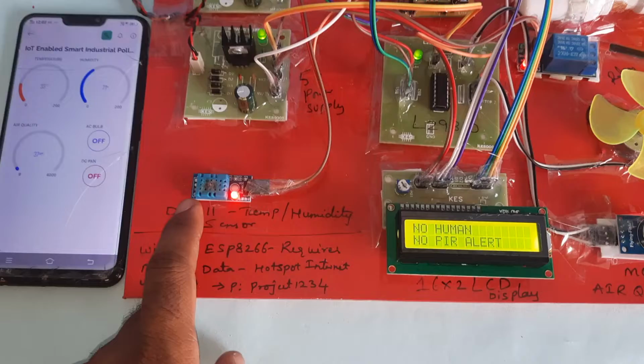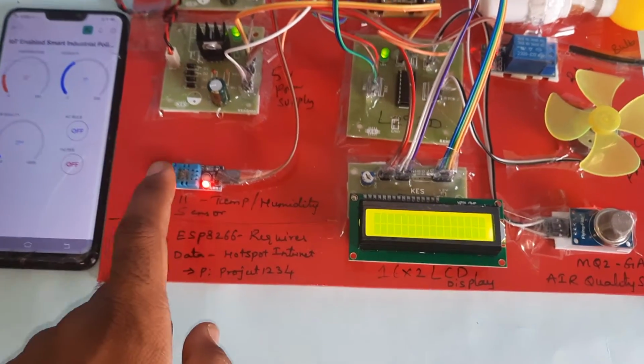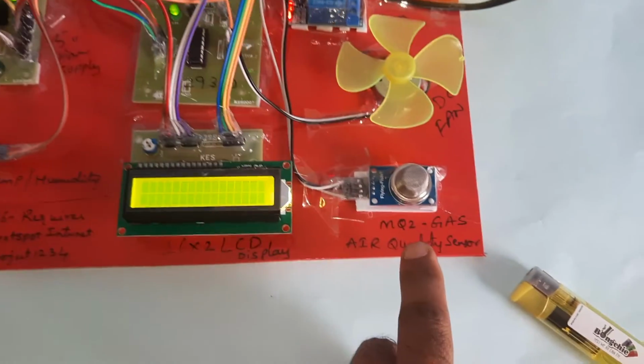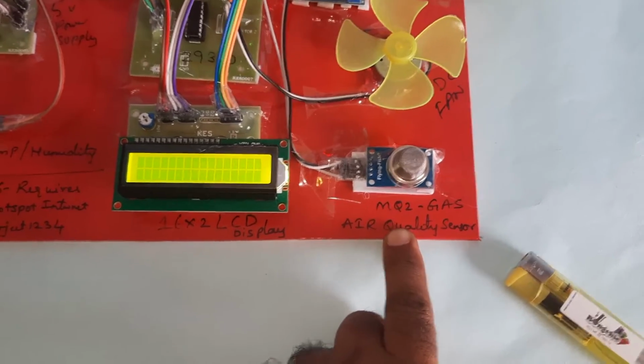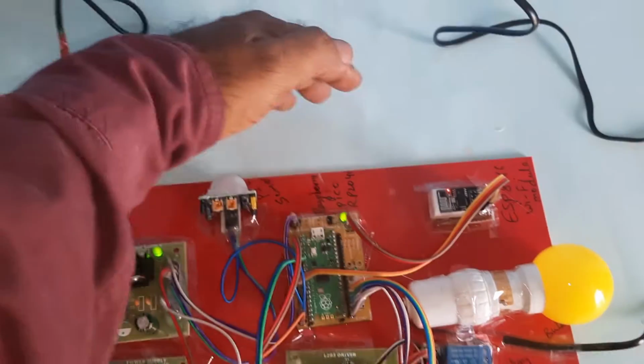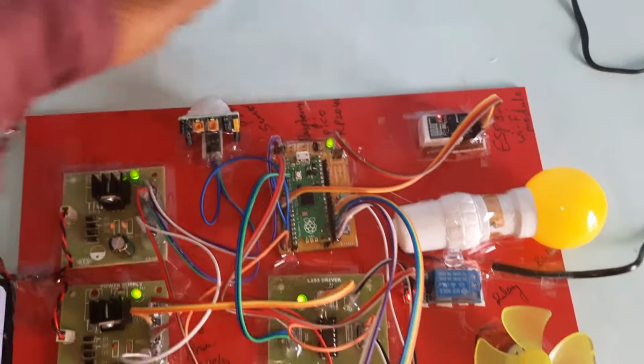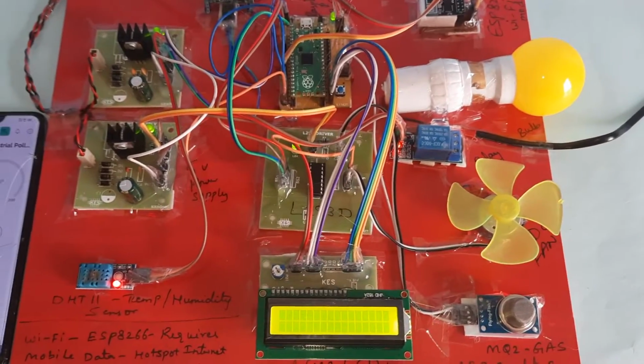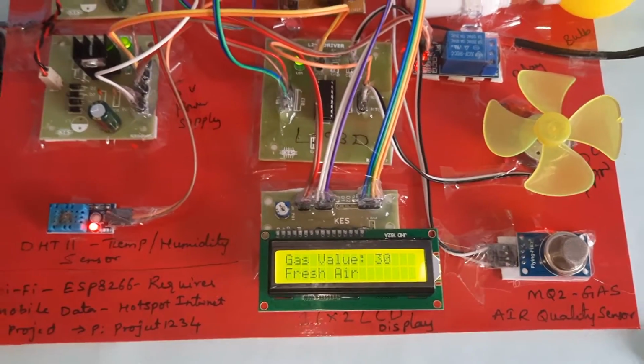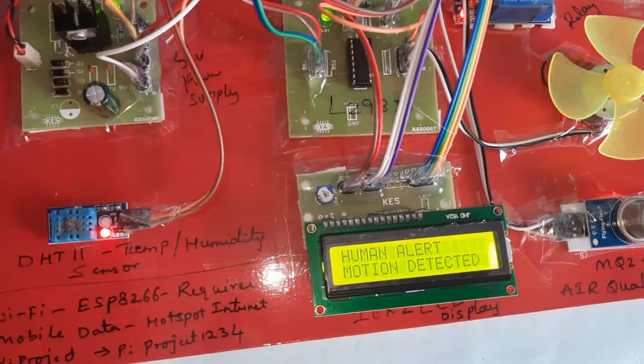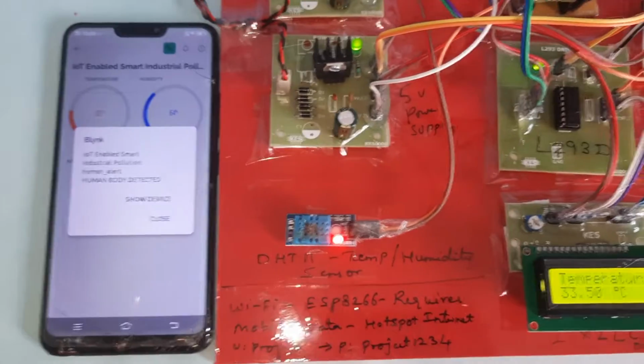The temperature set point is 40, the humidity set point is 60, and the gas set point is 600 ppm. Whenever any motion is detected in front, it will send human body detected. We get the gas alert and human body alert as SMS alert as well as email alert.